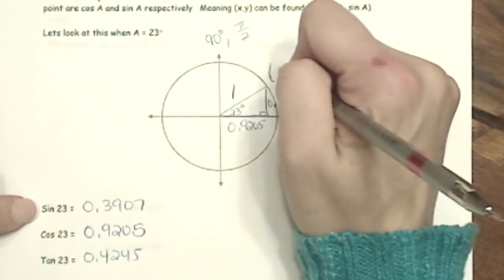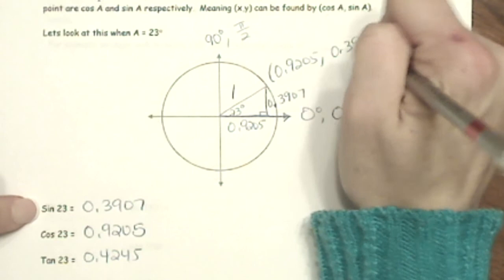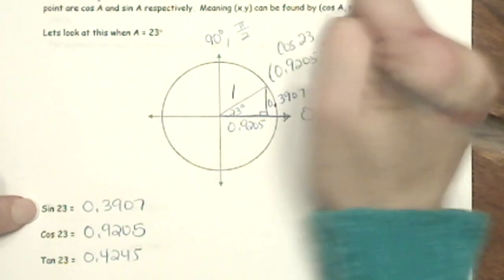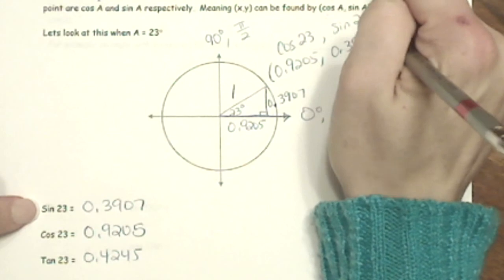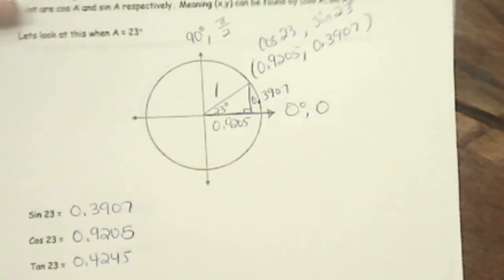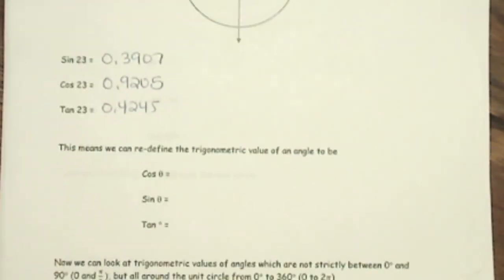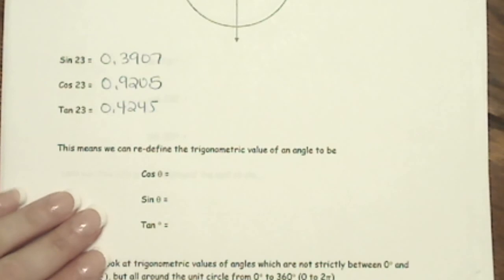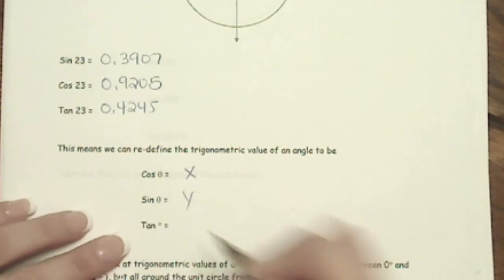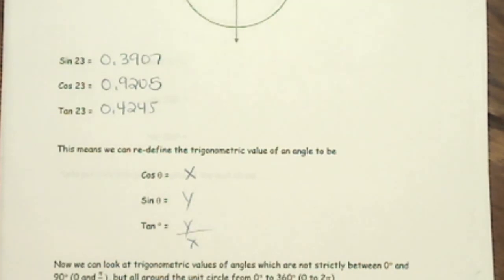So the coordinates of this point are 0.9205, 0.3907, or cosine 23, sine 23. So at this point, that means we can redefine trigonometric values of an angle: cosine theta is x, sine theta is y, and tangent of theta is y over x.